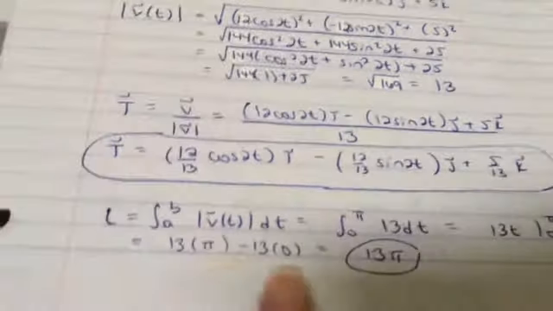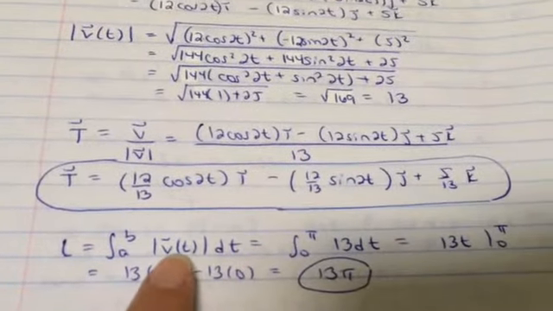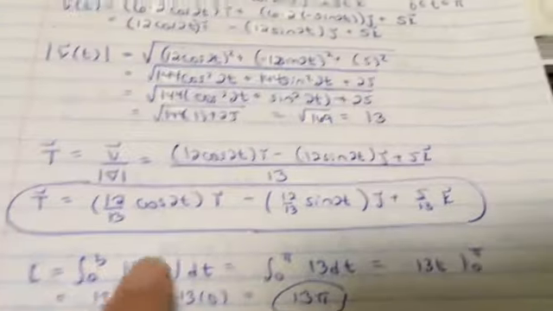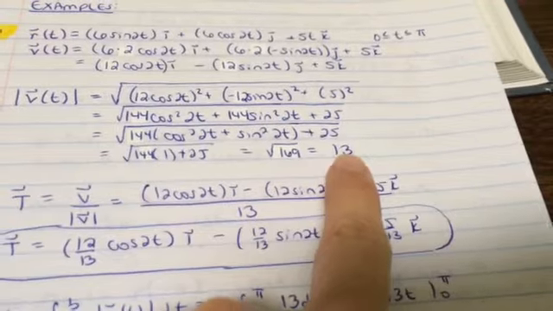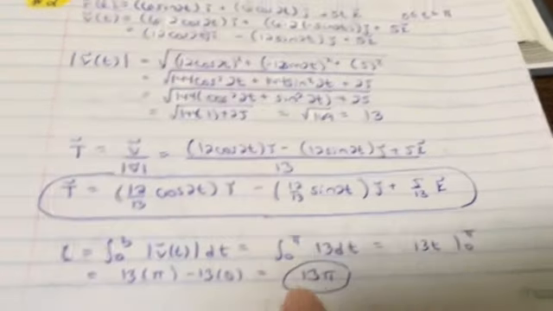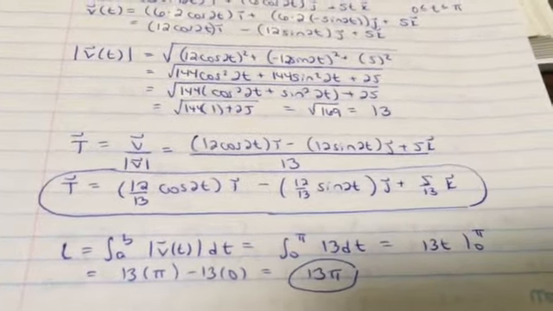All right, and then for the arc length, because for the arc length you are integrating the magnitude of the velocity vector, I already found that up here, so I can reuse that. Put it here, that's what I'm integrating. Very easy integral there, so that would be arc length.